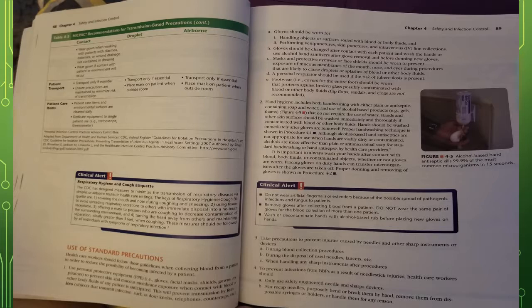Although alcohol-based hand antiseptics are not appropriate for use when hands are visibly dirty or contaminated, alcohols are more effective than plain or antimicrobial soap for standard hand washing or hand antisepsis by healthcare providers. It is important to always wash your hands after contact with blood, body fluids, or contaminated objects, whether or not gloves are worn. Placing gloves on dirty hands can transfer microorganisms after the gloves are taken off. Proper donning and removing of gloves is shown in Procedure 4.2.